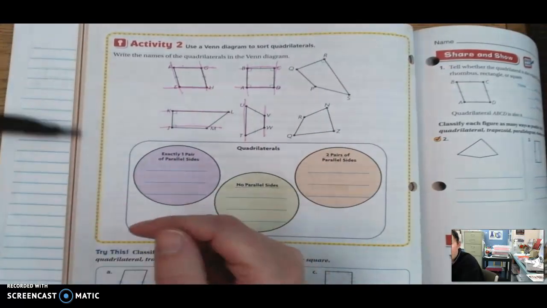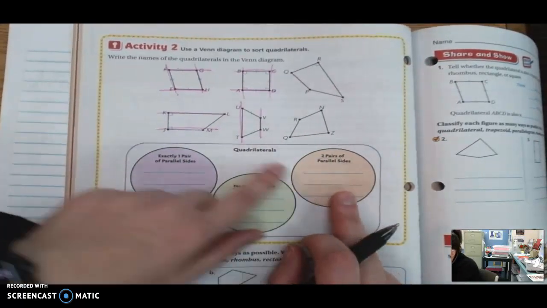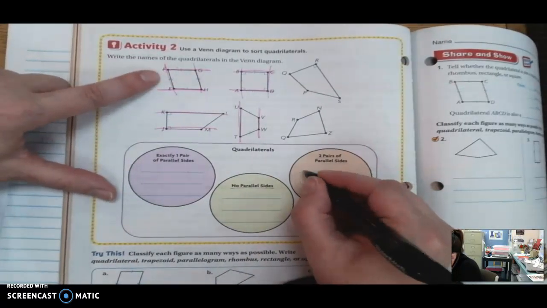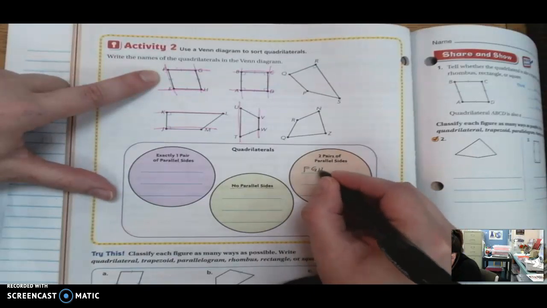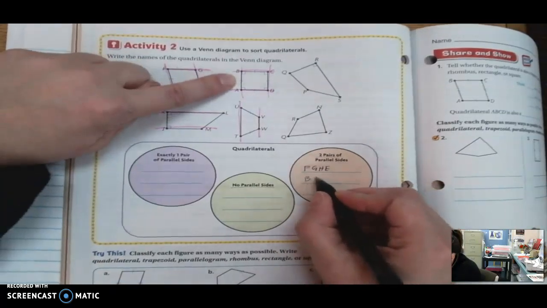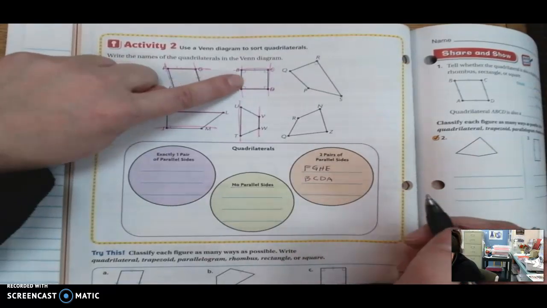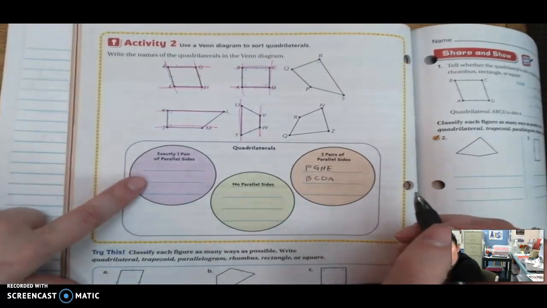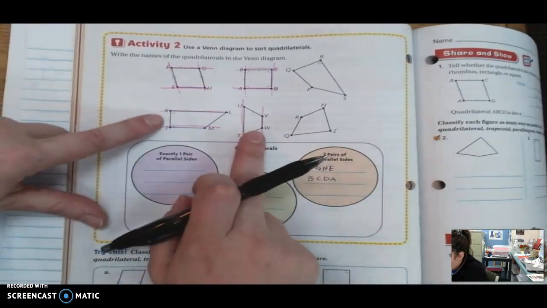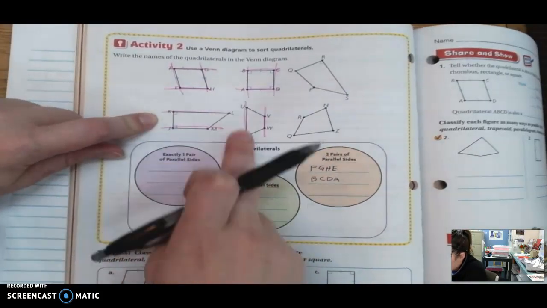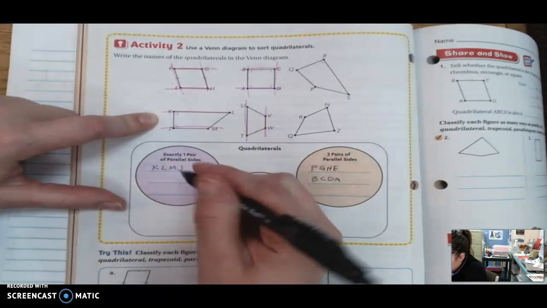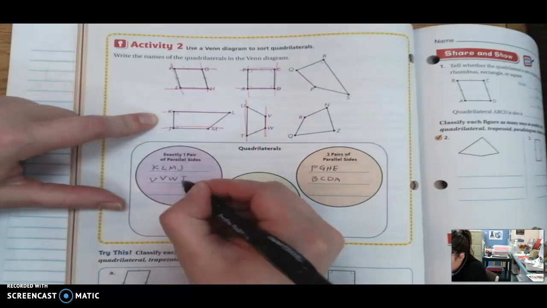Okay, so let's see the ones that have 2 parallel sides. We have this first shape, so the F, G, H, E shape. This one has 2 parallel sides, the B, C, D, A shape. Exactly 1 pair of parallel sides would be trapezoids. Which ones have 1 pair? Like these 2 right here. This has one pair, this has one pair. So K, L, M, J, and this one, U, V, W, T, those have two.